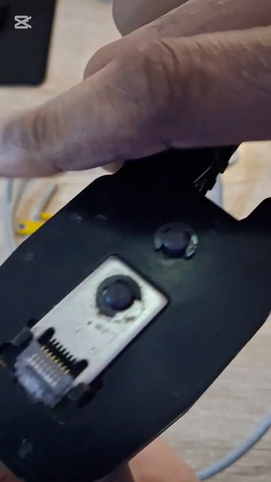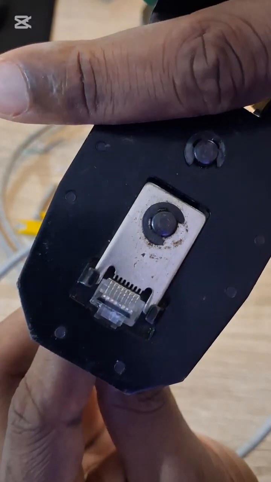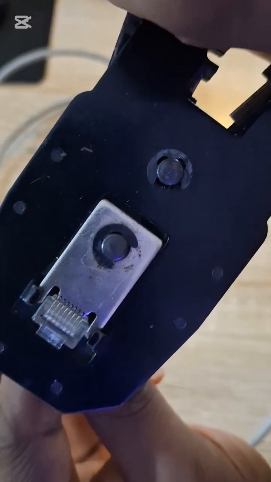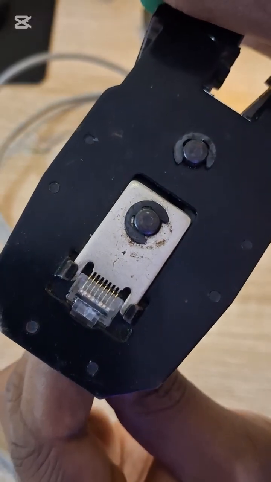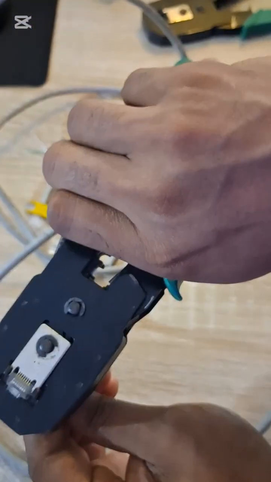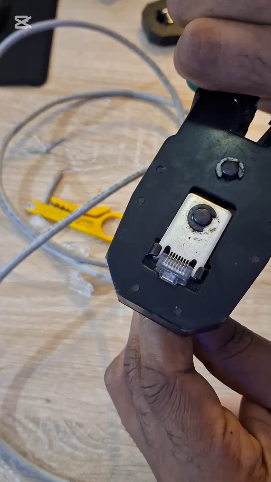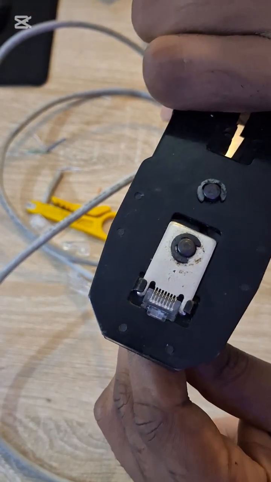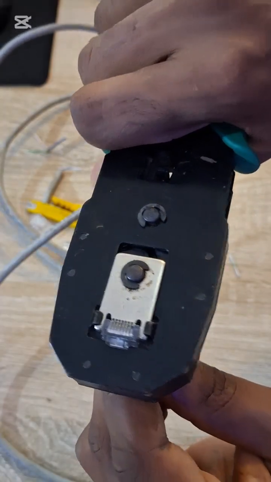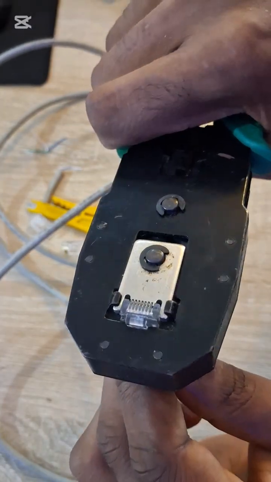Once you do that, you see that each of these pins has contact with the pin on the crimper. So you press down, I'm pressing this part down, right? So you press down and it will crimp all of them, right?